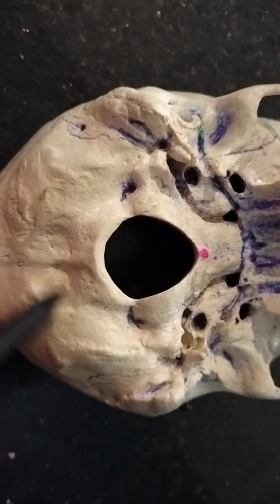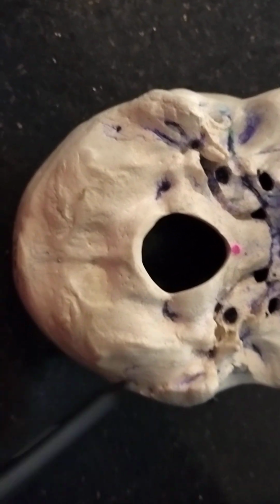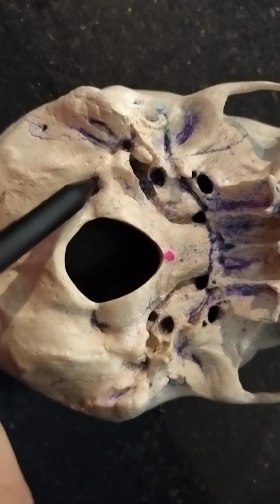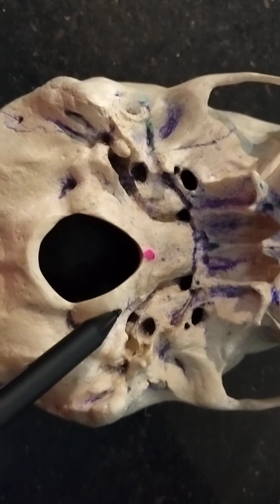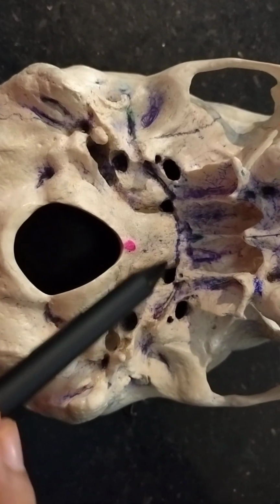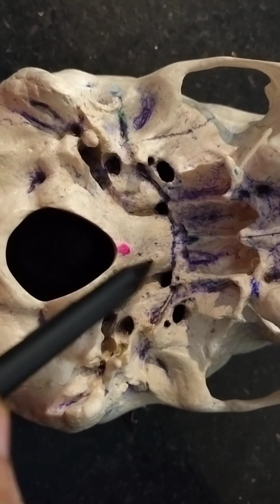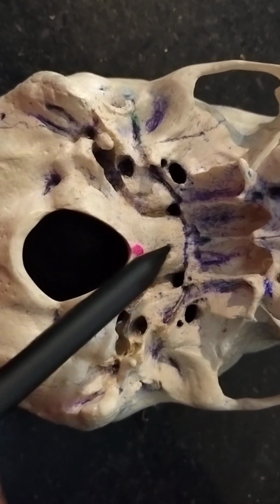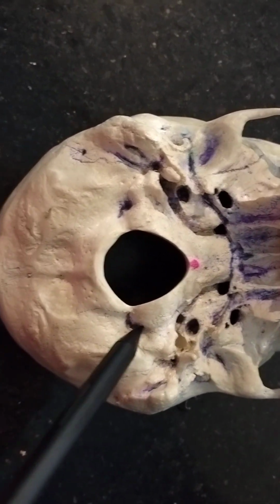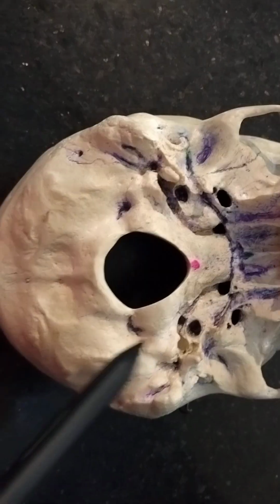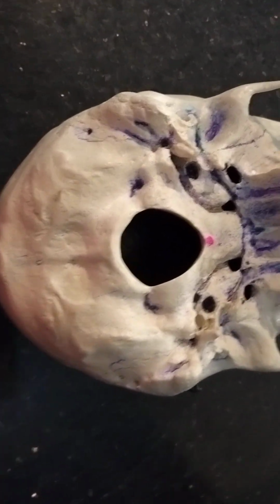It separates the occipital bone into the squamous part and the condylar part. These two circular projections are the condyles of the occipital bone. This is the basilar part of the occipital bone. So the foramen magnum is dividing this occipital bone into the basi-occipital, the condylar parts, the lateral parts, and the posterior squamous bone.